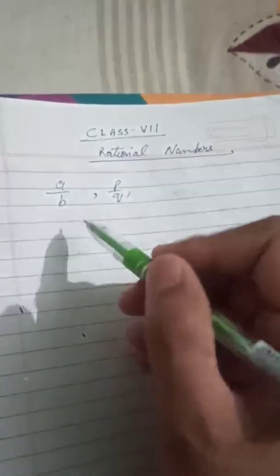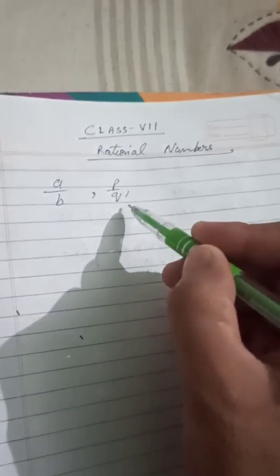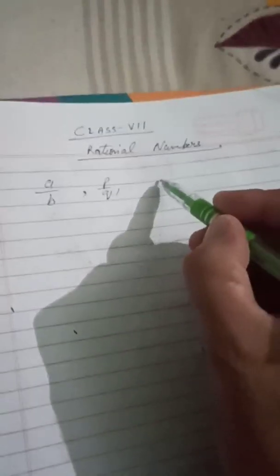Rational numbers are the numbers which are of the form a upon b, or in some books it can be given in the p upon q form, anything it can be. So first let us try to understand what a upon b, p upon q, or r upon s is. It can be of any form. First of all, let us try to understand these forms.